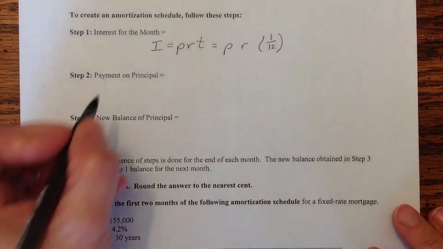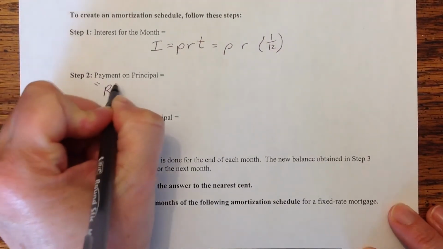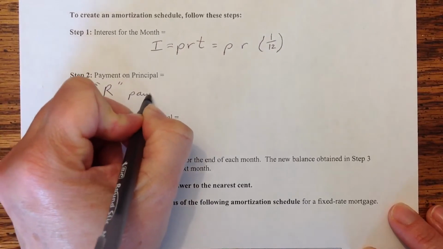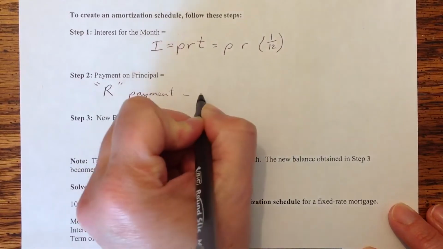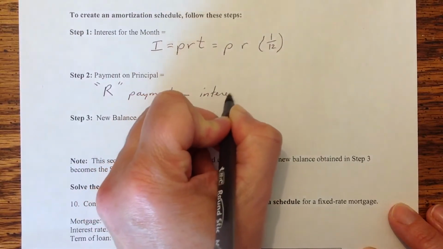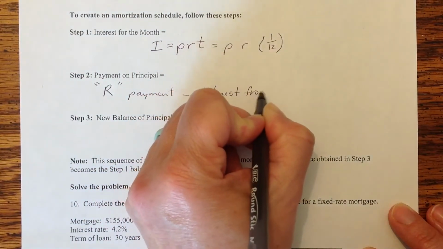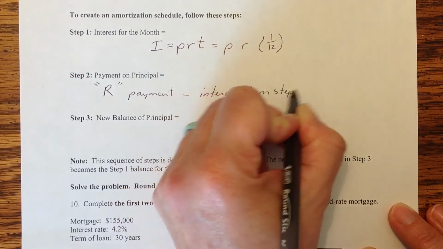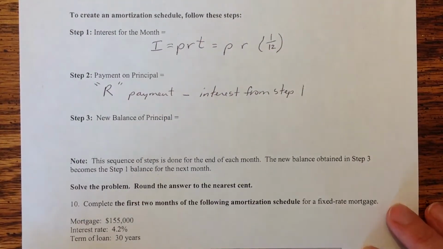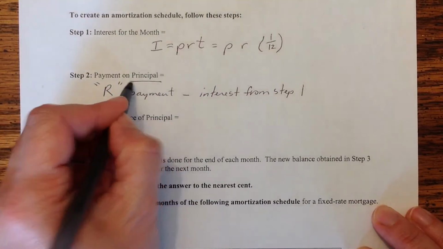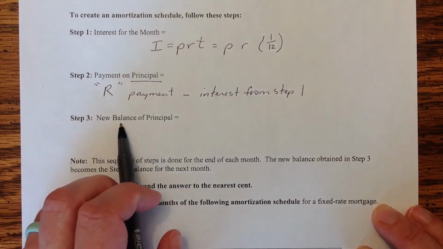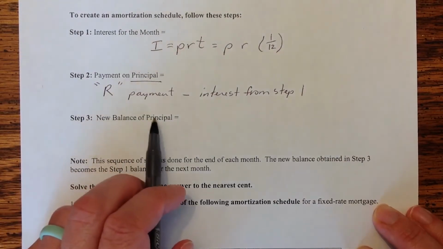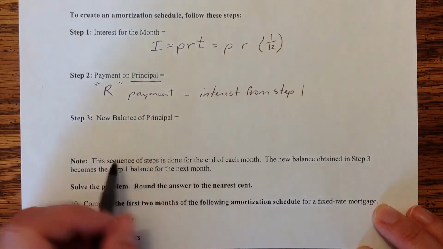Then what we do is we take our R payment with that R formula that we have, and we subtract the interest from step 1. And that will give us what part of our payment goes to principal. Then we want to figure out what the new remaining balance of the principal is that we need to pay on again.